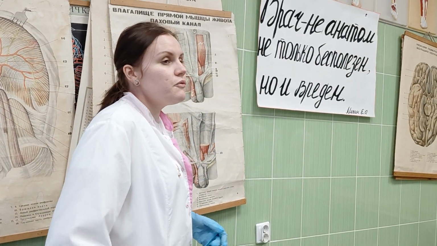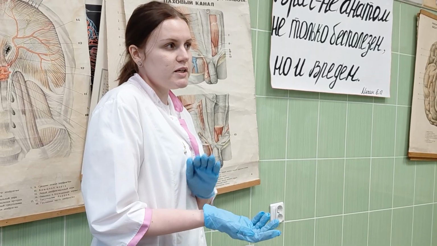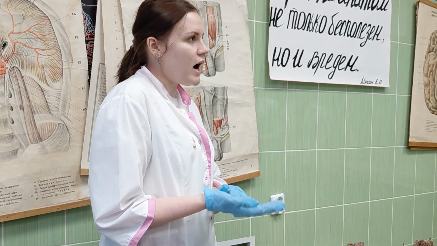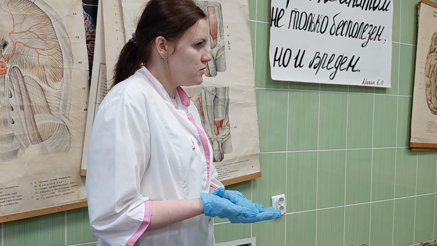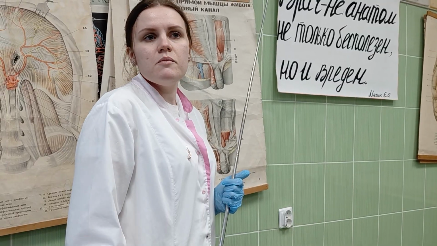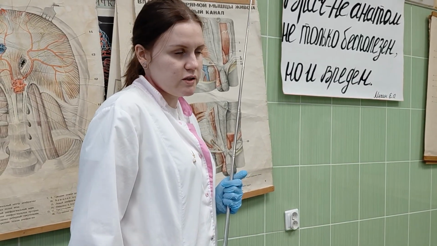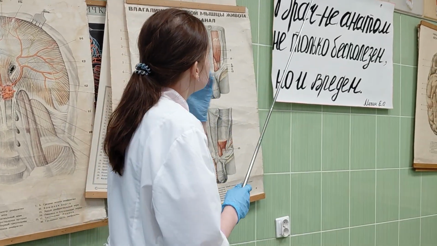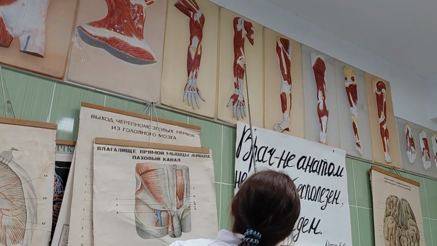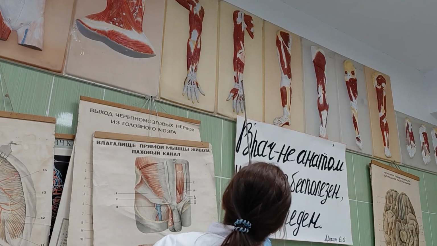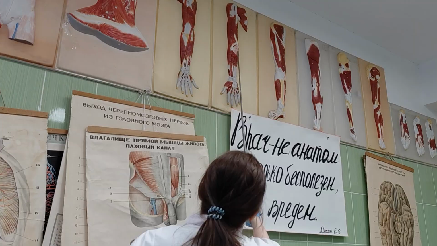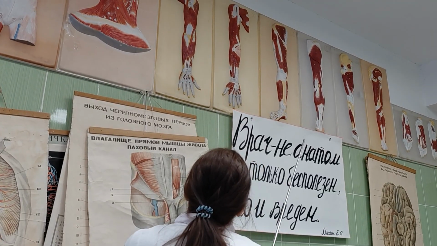For function, flexion in what joints? In the wrist joint and in the proximal and middle phalanx joints, except distal. Yes, except, because it attaches only to the middle phalanx. And the last muscle, more medial, this. Musculus flexor carpi ulnaris. Yes, musculus flexor carpi ulnaris.